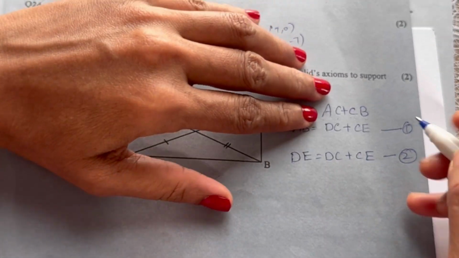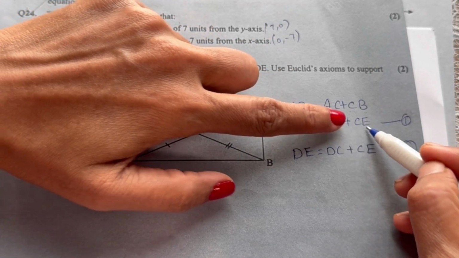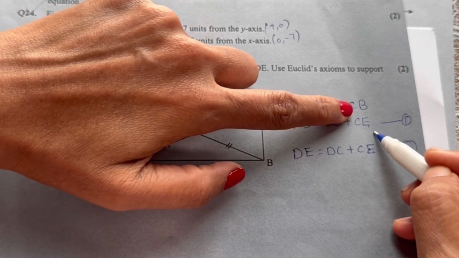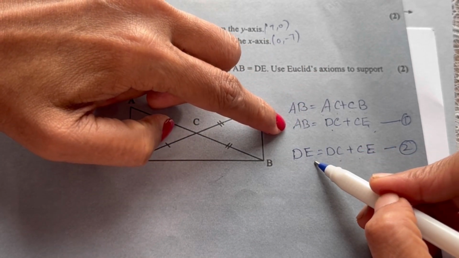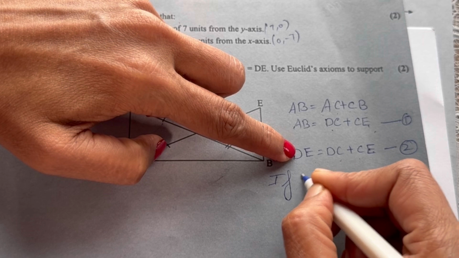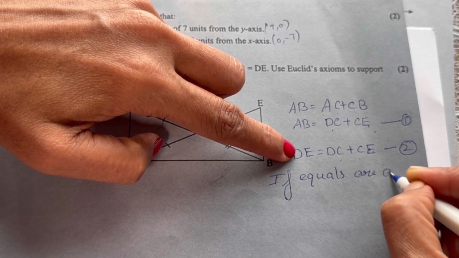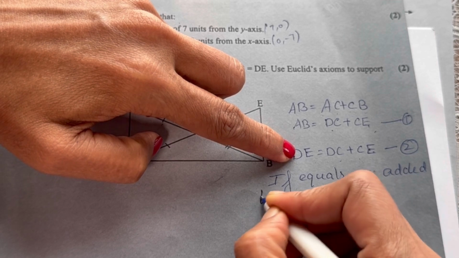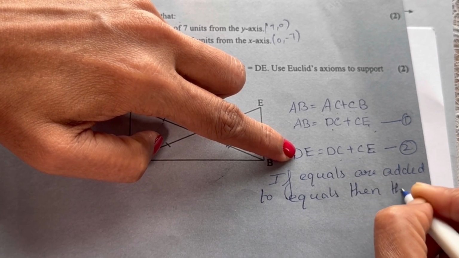So it's that Euclid axiom which says that if equals are added to equals, then the whole is equal. So here by the Euclid axiom, if equals are added to equals, then the wholes are also equal.